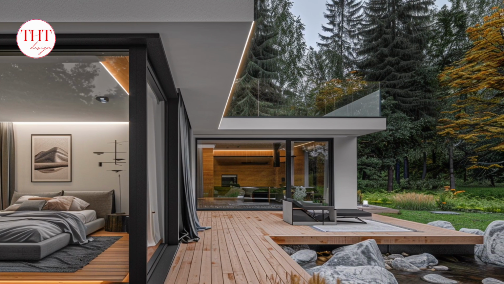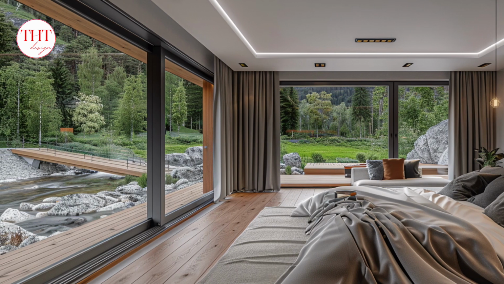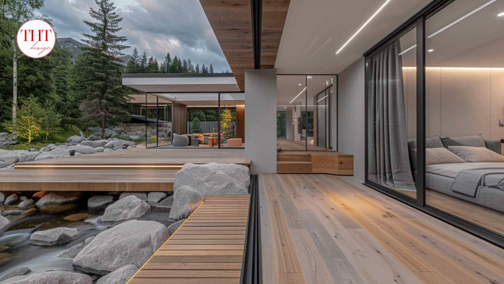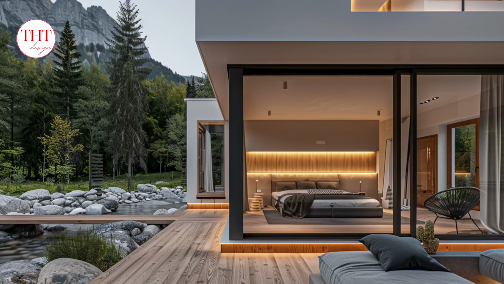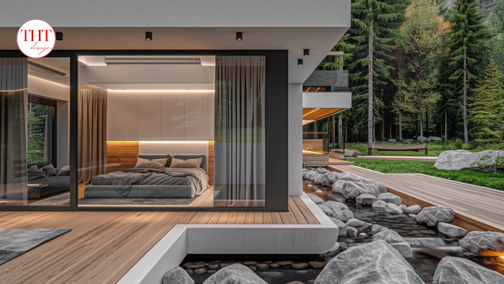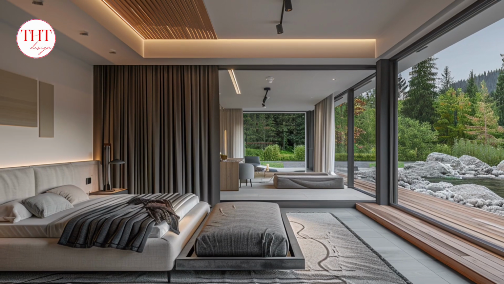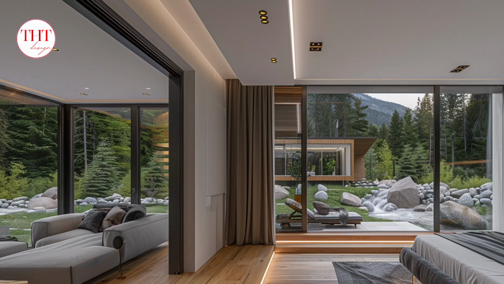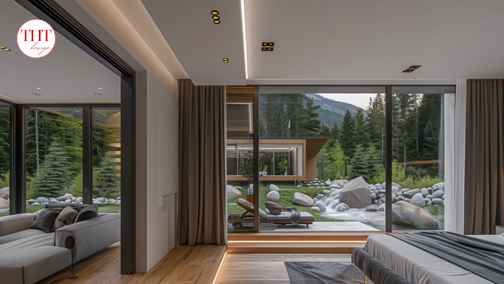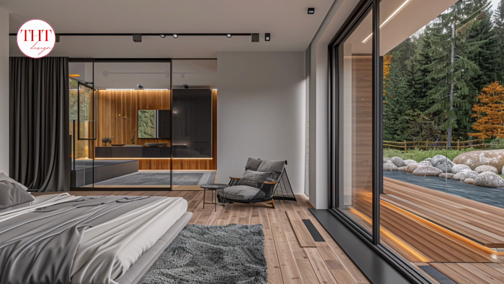Decor. Minimalist approach. Less is more, with a focus on quality over quantity. Natural elements. Incorporate plants, stones, or wood accents to bring the outdoors in. Statement pieces. Add a touch of personality with carefully selected artwork, sculptures, or decorative objects. Textured textiles. Use soft blankets, pillows, and curtains to create a cozy and inviting atmosphere.